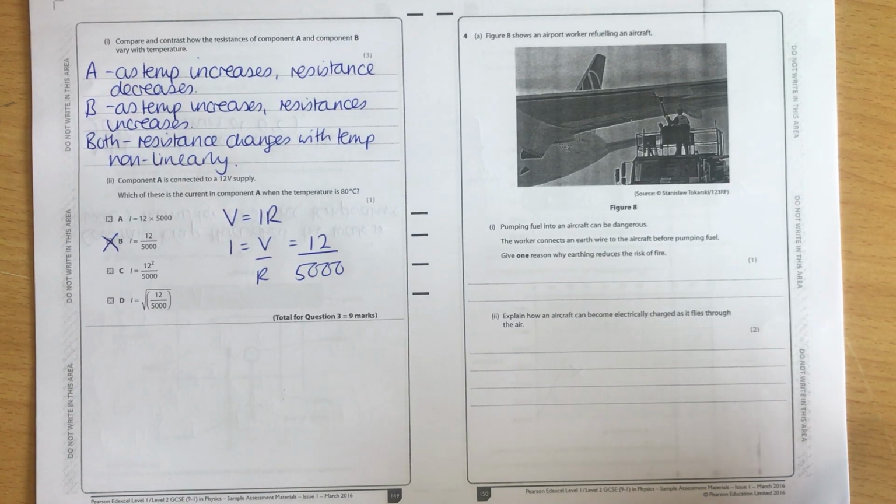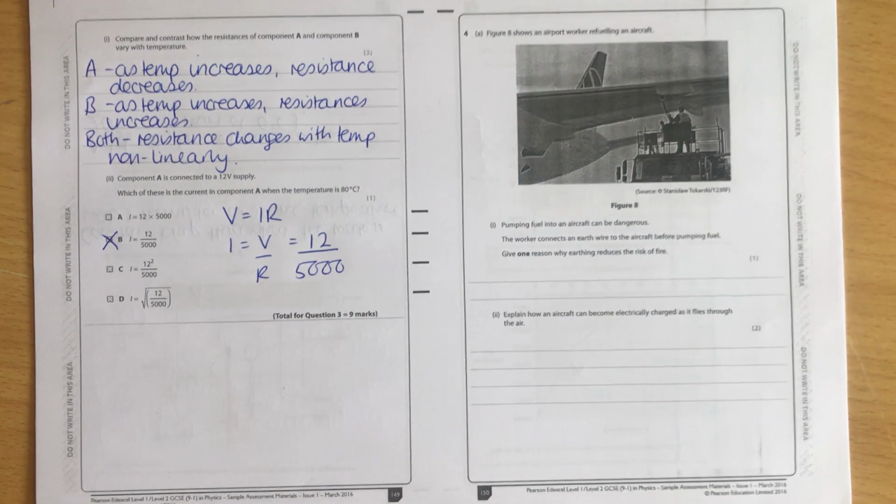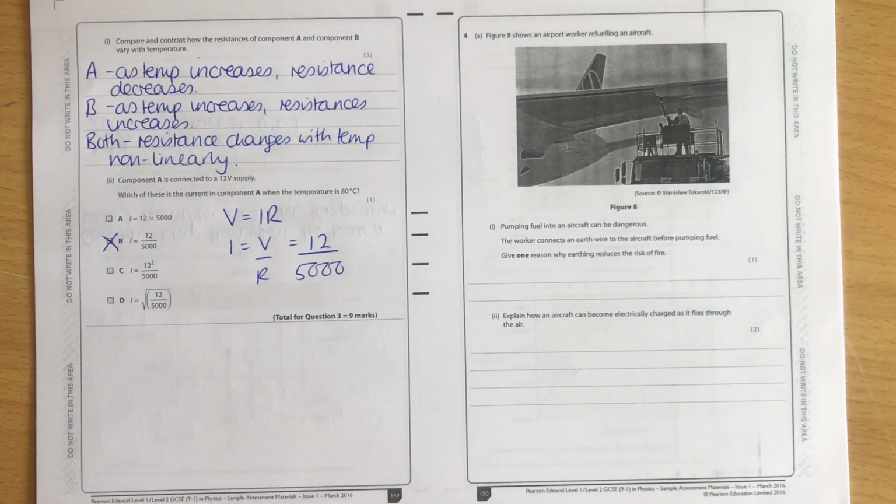So this is question 4 on the sample assessment materials version of the higher tier paper 2 for GCSE Edexcel physics. Figure 8 shows an airport worker refuelling an aircraft. Pumping fuel into an aircraft can be dangerous. The worker connects an earth wire to the aircraft before pumping fuel. Give one reason why earthing reduces the risk of fire.